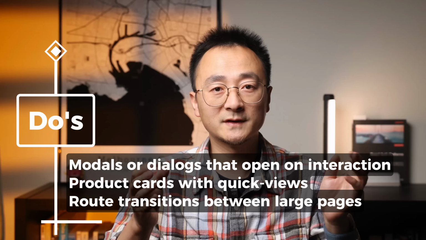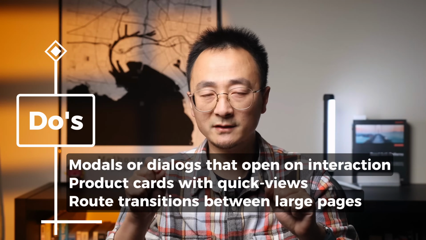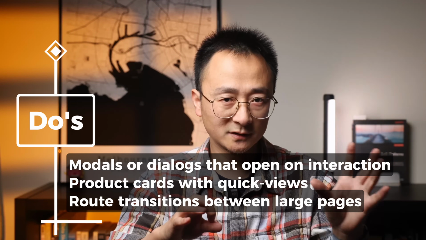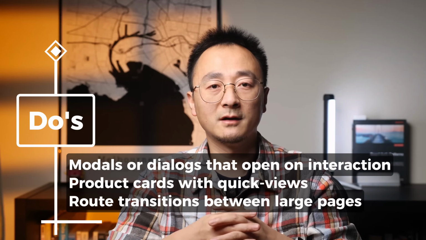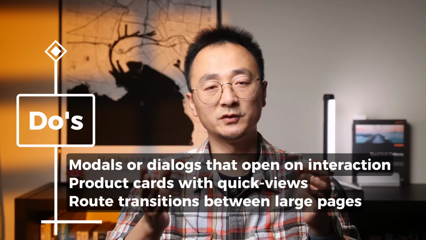Those techniques are most useful when you can confidently predict the user's next step. For example, a modal or dialogue that opens on user interactions, a product card with a quick review or preview, and router transitions between large pages. They can significantly improve the perceived performance by getting results earlier, before the user even notices a delay.